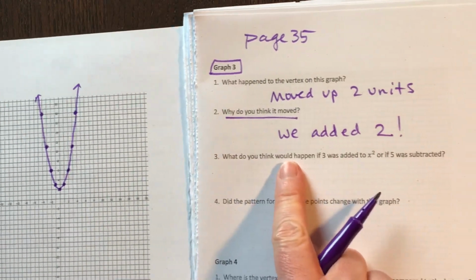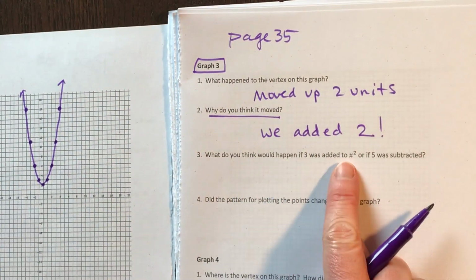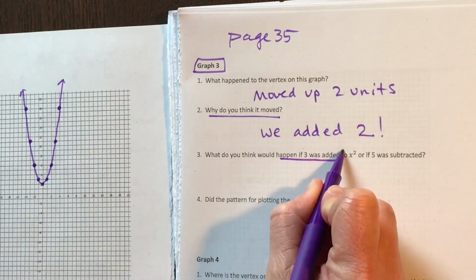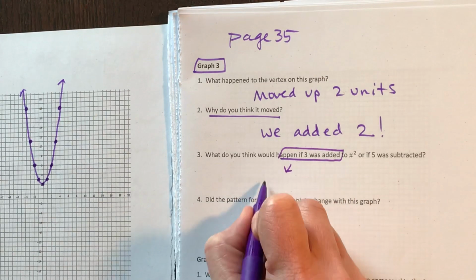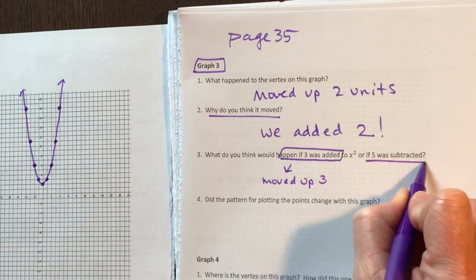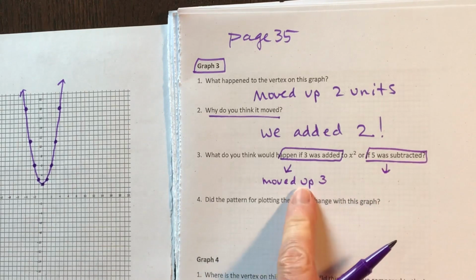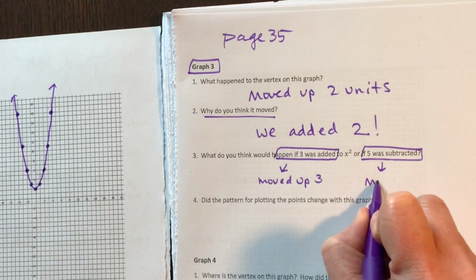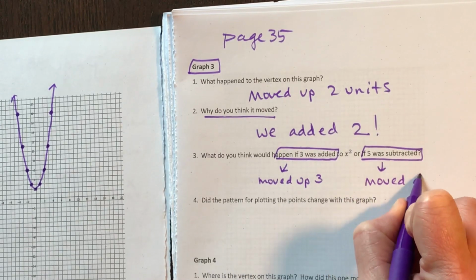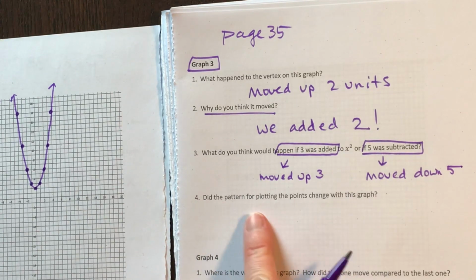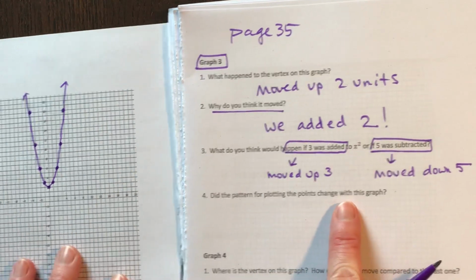What do you think would happen if 3 was added to it, or if 5 was subtracted? Well, if we added 3, we would have moved up 3 instead. But if 5 was subtracted, instead of moving up, what do you think would happen if we were to subtract? We would have moved down 5.